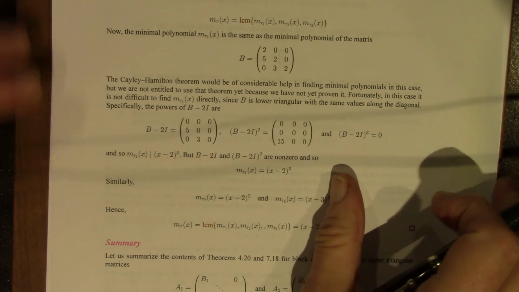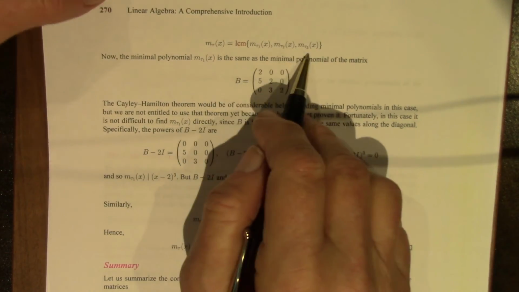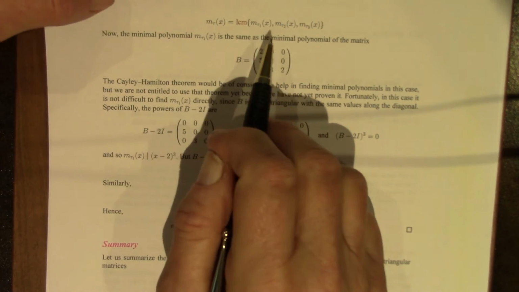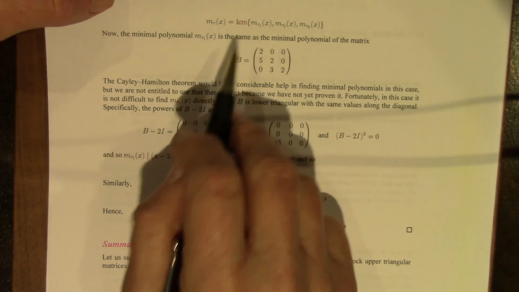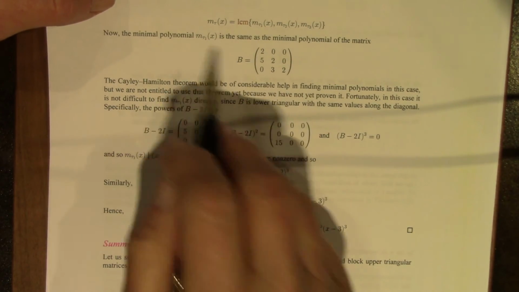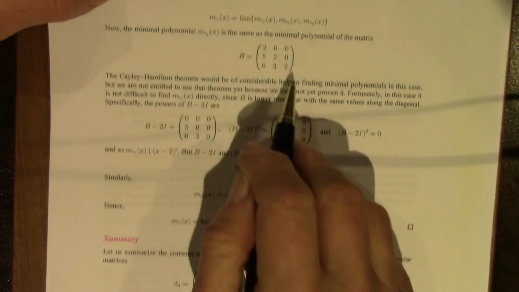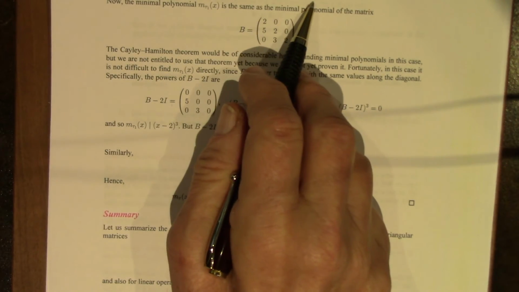The minimal polynomial, because the matrix is block diagonal and not just block upper triangular, is the least common multiple of these three minimal polynomials. Now the minimal polynomial of tau 1, the restriction of tau to S1, is just the minimal polynomial of this block. How do we find these minimal polynomials, and therefore the minimal polynomial of tau?